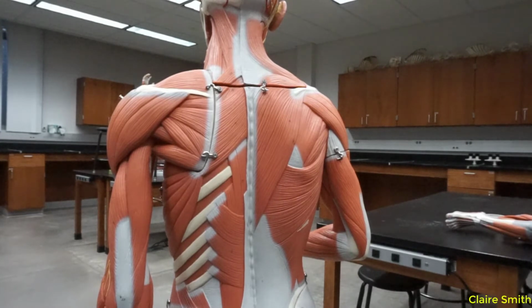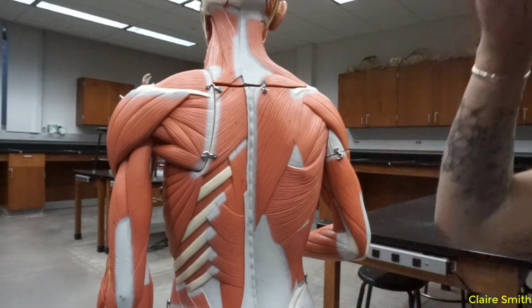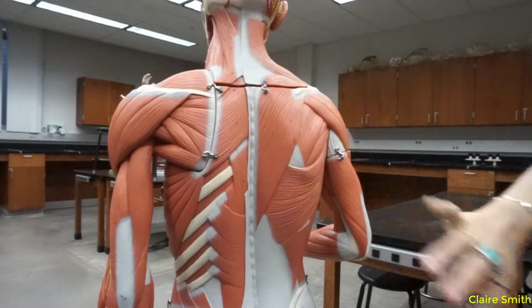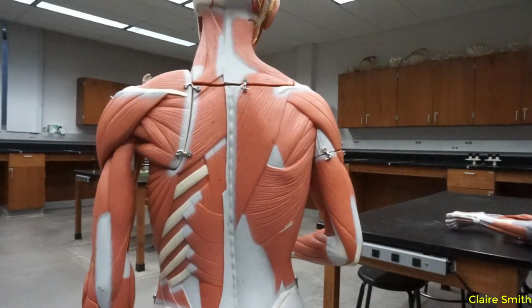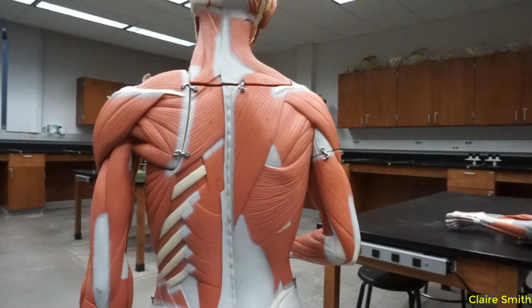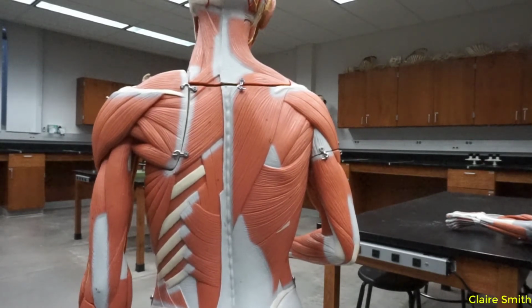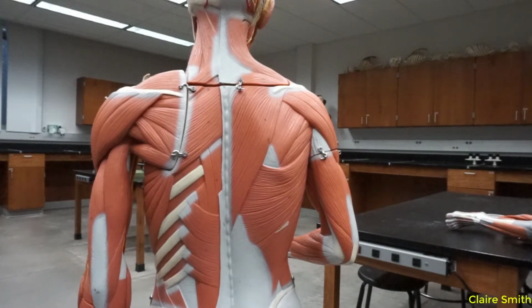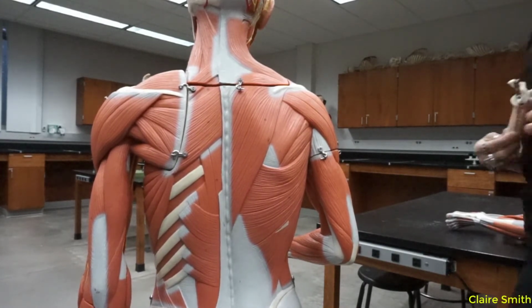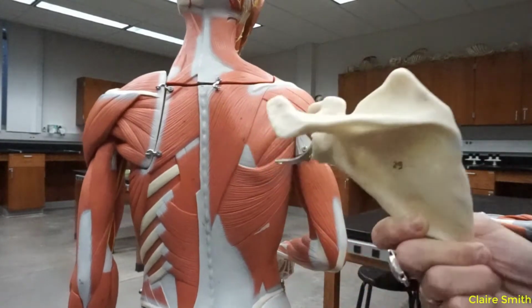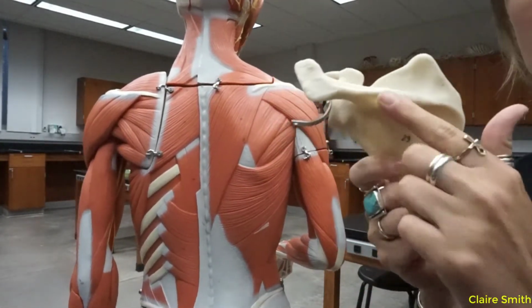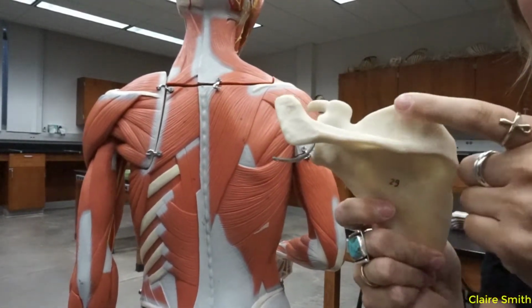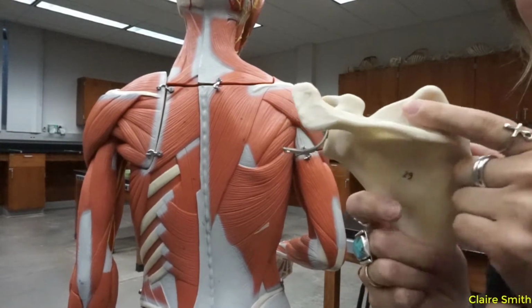We also have two spinatus muscles, if you want to call them that. So in the skeletal system, we talked about the scapula, right? This is the spine of the scapula. This is your supraspinous, above the spine, fossa.